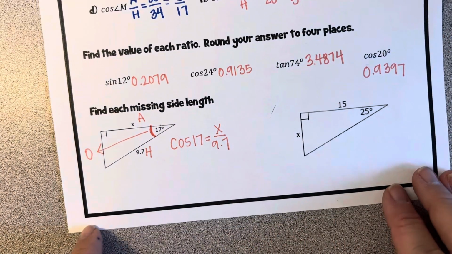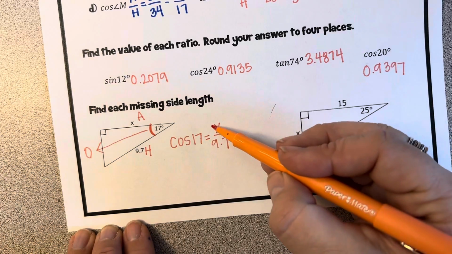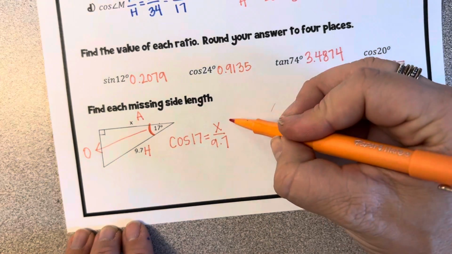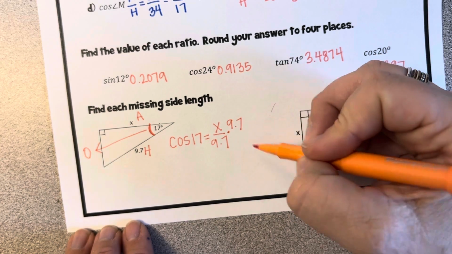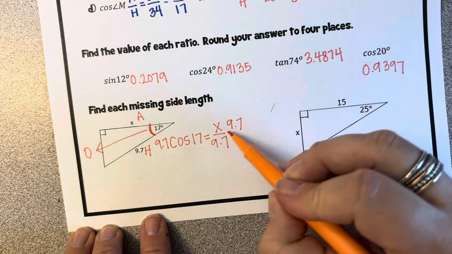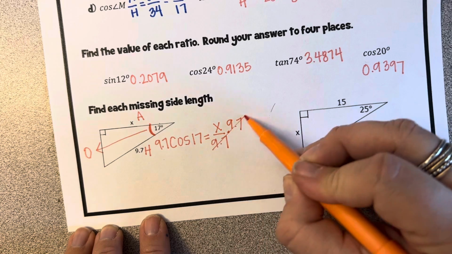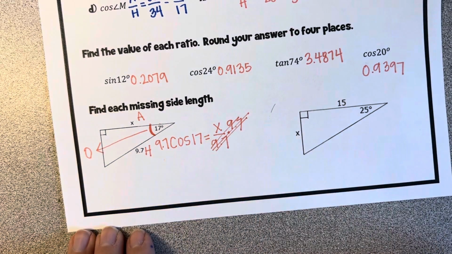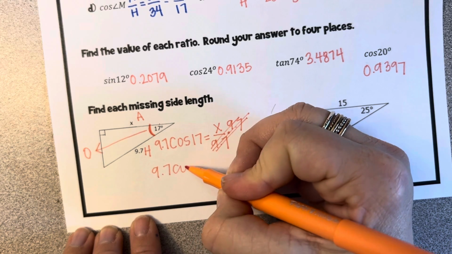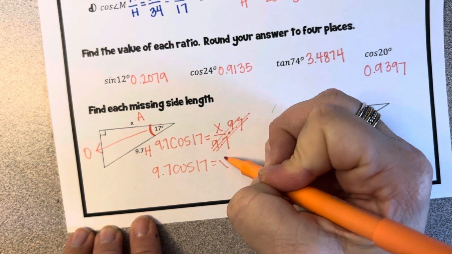Okay, and now we've solved enough equations. We should know if we're trying to get x by itself, we are going to multiply both sides by 9.7. So I multiply this side by 9.7 and this side by 9.7. When you multiply and divide by the same number, it cancels out, right? That's the point. I just want x. And I'm left with 9.7 cosine of 17 equals x.